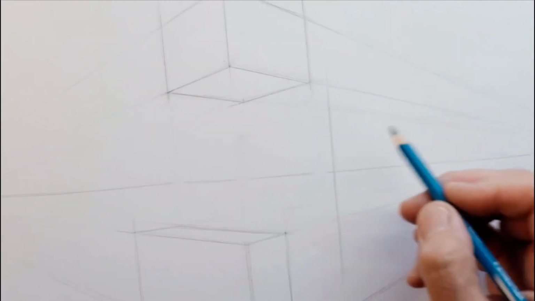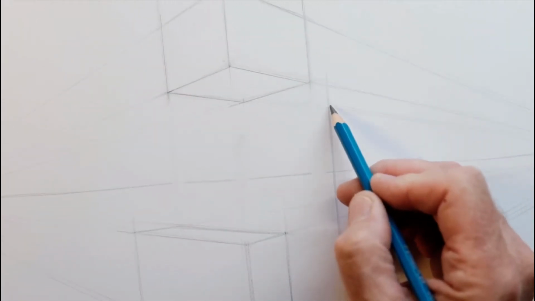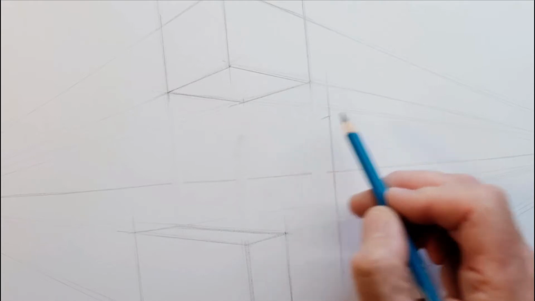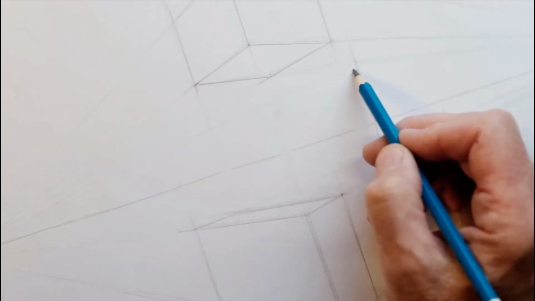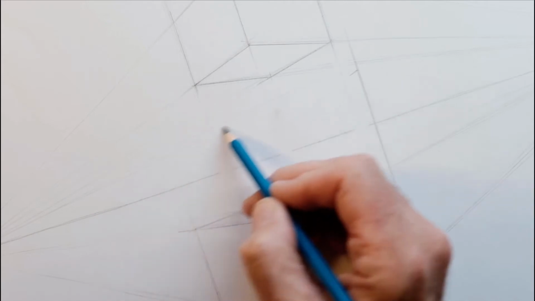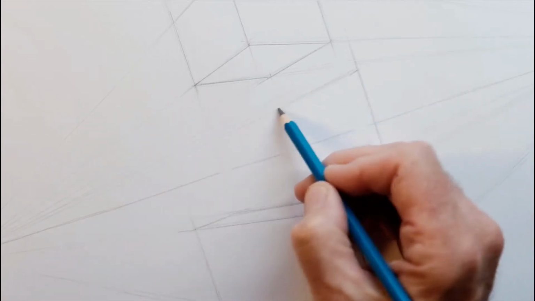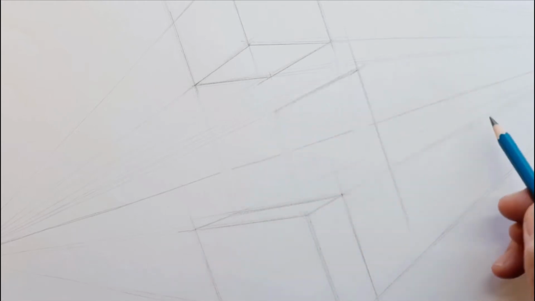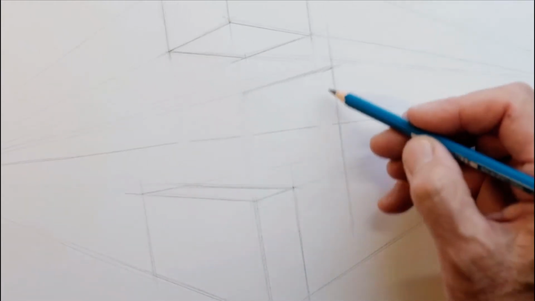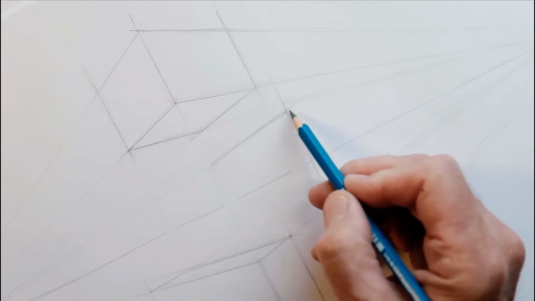So I'll take it up to about this point here, and then this line goes to this vanishing point. Like that.